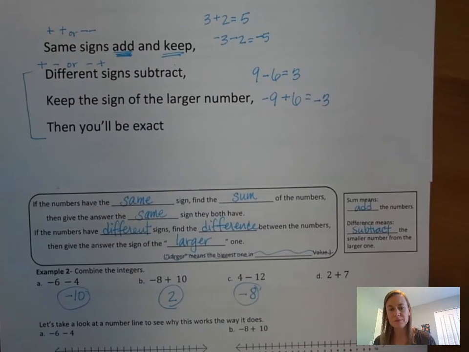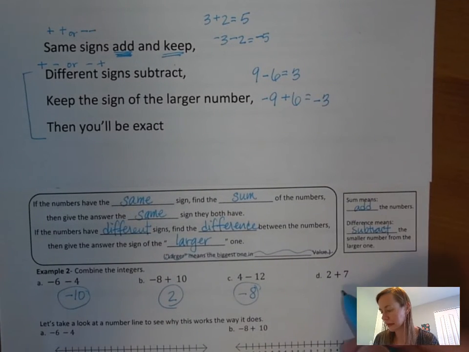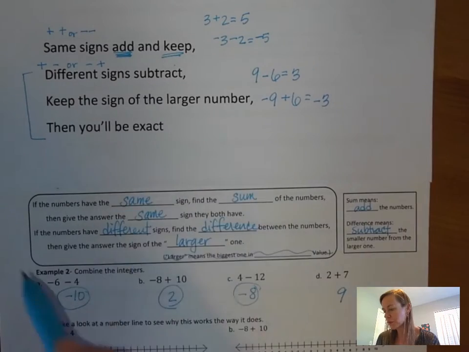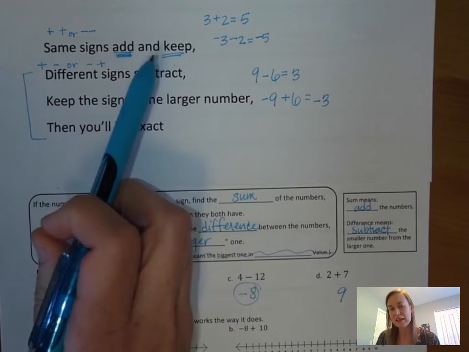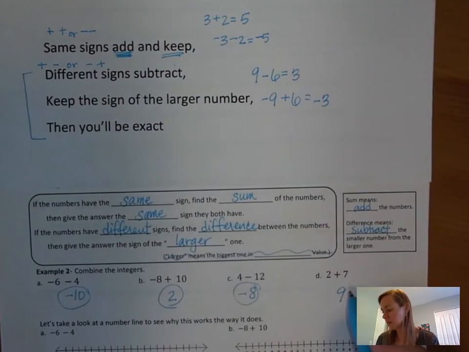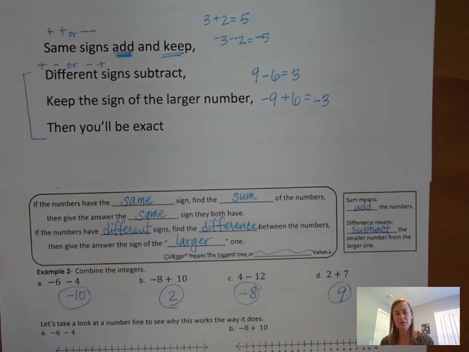And 2 plus 7, you guys know that's 9, but just using the rules from the song, same signs, add and keep. They're both positive, you keep it positive.